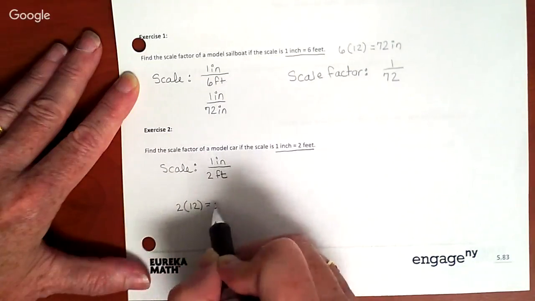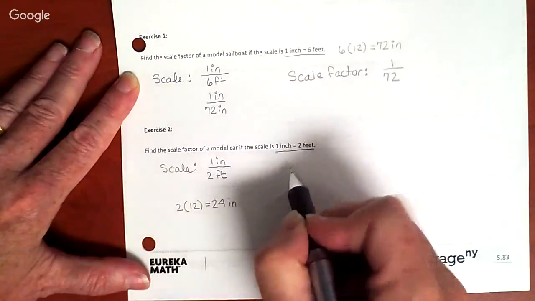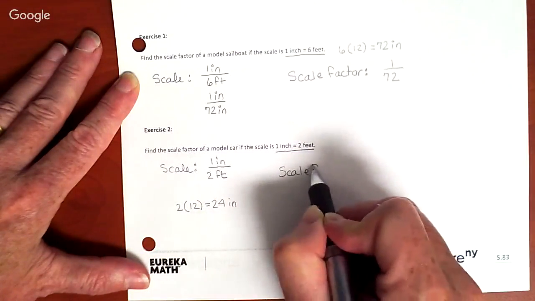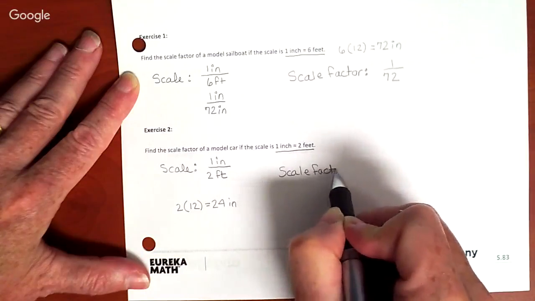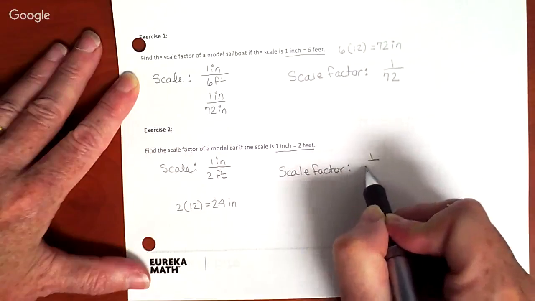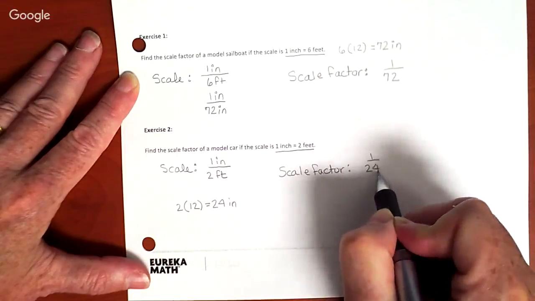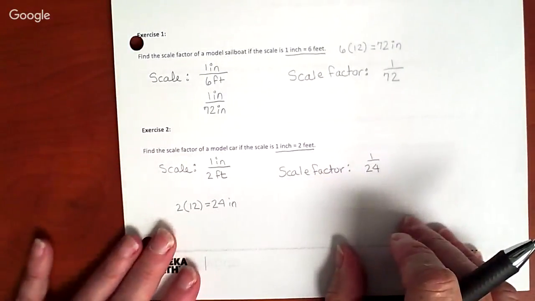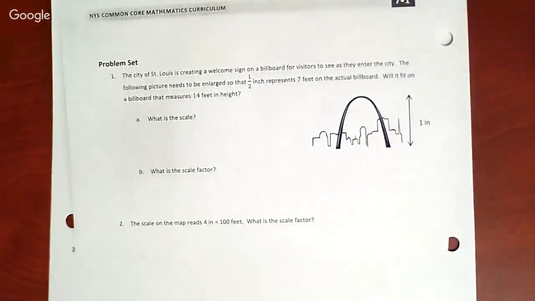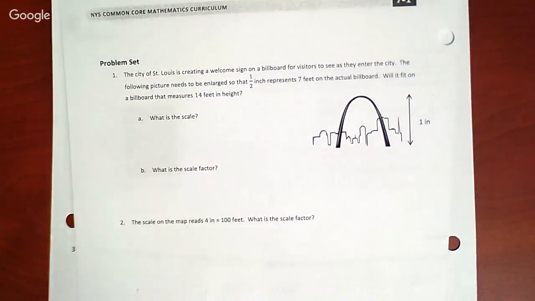So 2 times 12 is 24 inches. So our scale factor is 1 over 24. Okay. And that, ladies and gentlemen, ends our lesson.